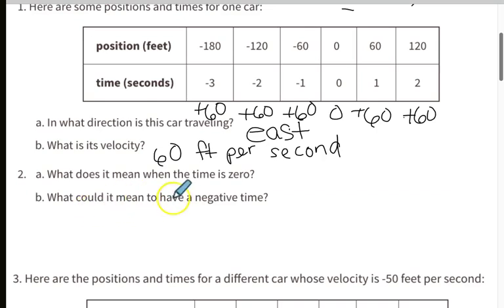What could it mean to have a negative time? Well, if you remember, it said that if it has a negative time, that means it's going to the west. Or maybe, in this one, since it's traveling east, this is 3 seconds coming from the west. When the camera picks it up, it would start on the west side, and it would be traveling until it gets in front of the camera, and then it goes this way. So to have a negative time means that it's traveling from the west.